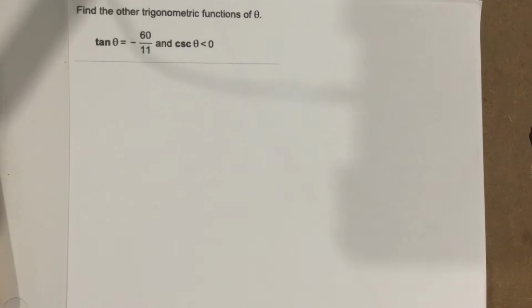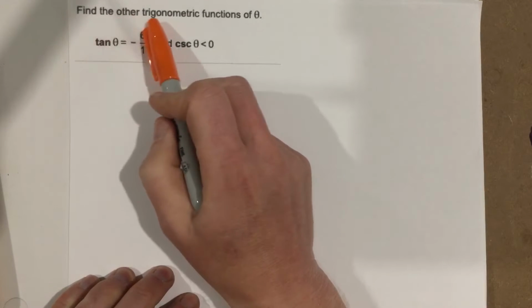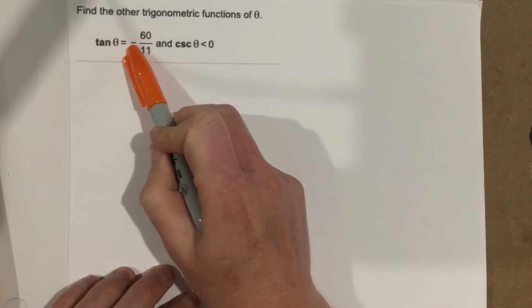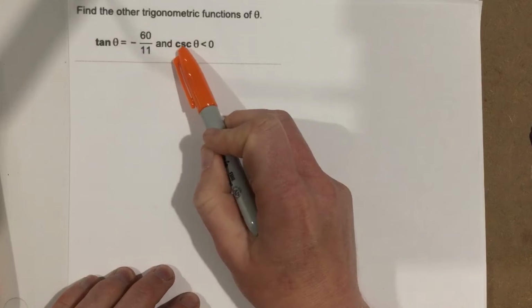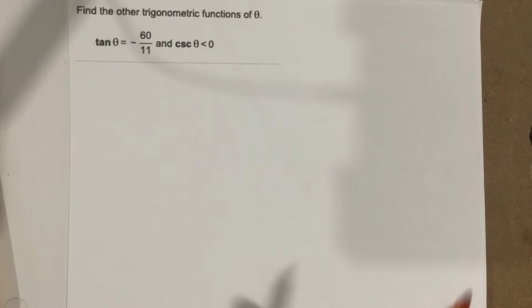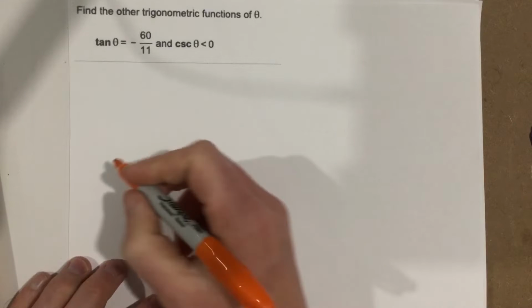This is review problem number 5 for assessment number 8. It says, find the other trigonometric functions of theta. They give you tan theta as negative 60 over 11, and they tell you cosecant theta is less than 0. So they want you to find the other trig functions. Let's write them all out.